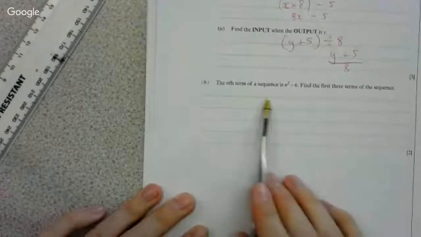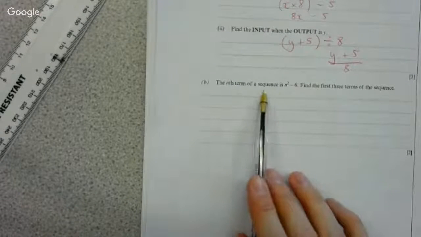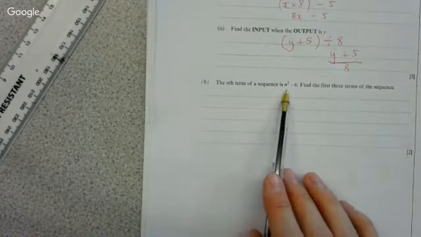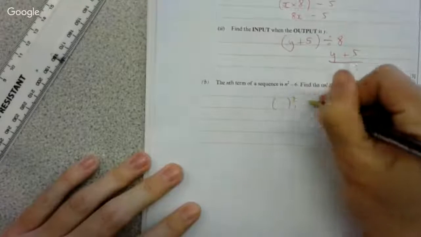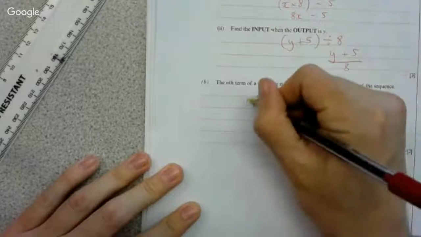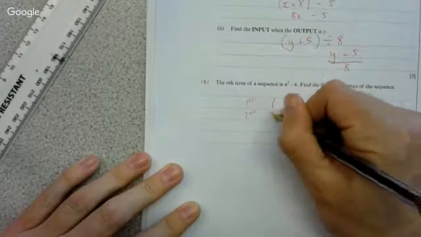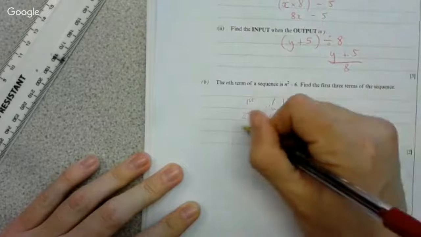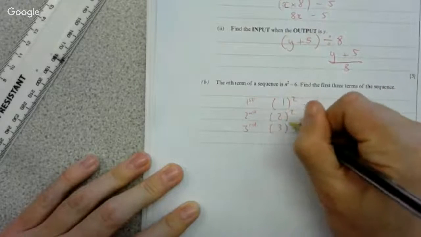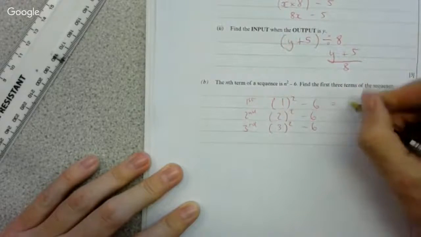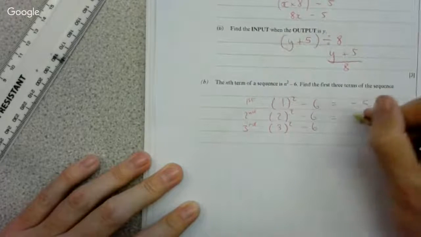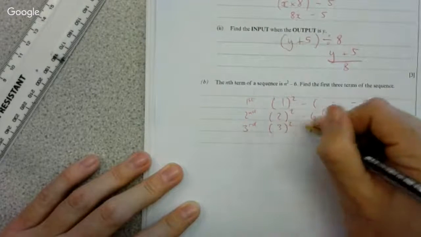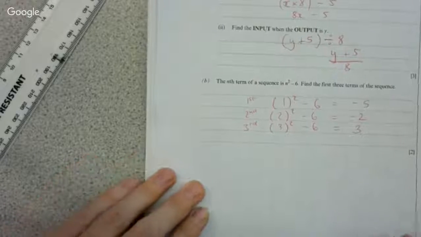This question says, the nth term of a sequence is n squared minus 6. Find the first 3 terms of the sequence. So we change the n to open brackets, and we sub in 1 for the first term. For the second term, we sub in 2. And for the third term, we sub in 3. So 1 squared is 1, take away 6 is minus 5. 2 squared is 4, take away 6 is minus 2. And 3 squared is 9, take away 6 is 3.